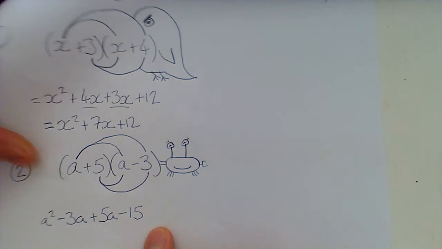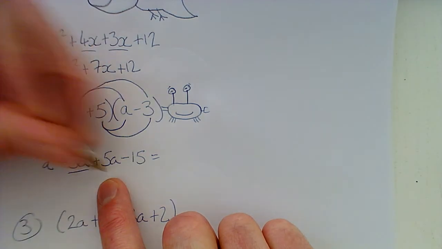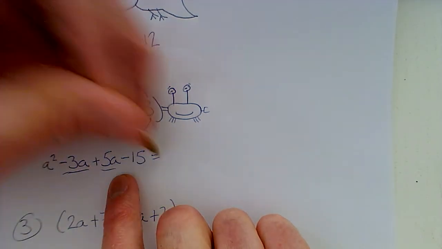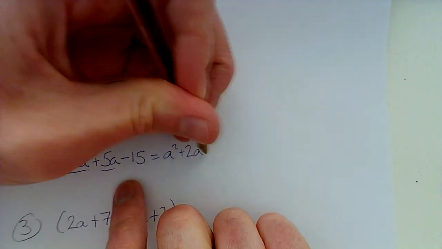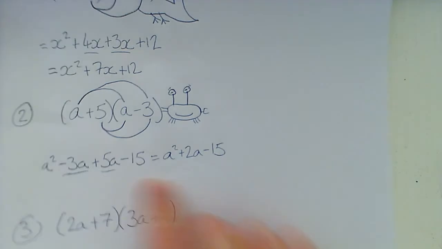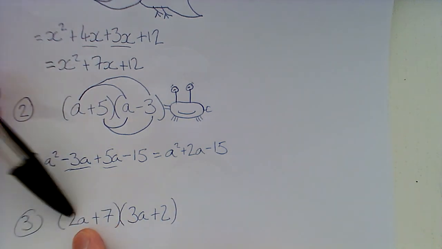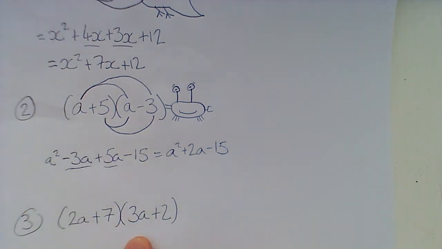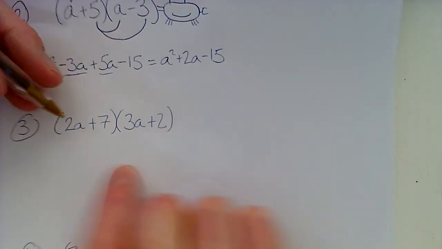There we go, okay, but again it's not quite finished because we need to simplify the expression. We've got minus 3a plus 5a, minus 3 add 5, means we keep the a squared on its own, we have plus 2a, then minus 15. Okay, and there we go, that's expanding quadratics. There are a couple more of these, slightly more difficult because they've got some coefficients, some numbers next to the letters, but the process remains the same. Bird head, crab claw. Let's have a go at the third one then.